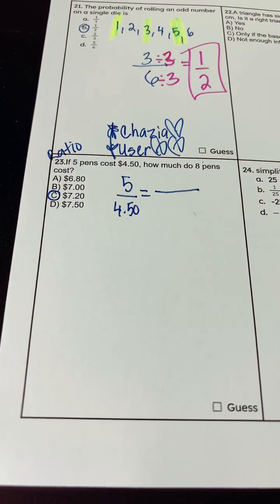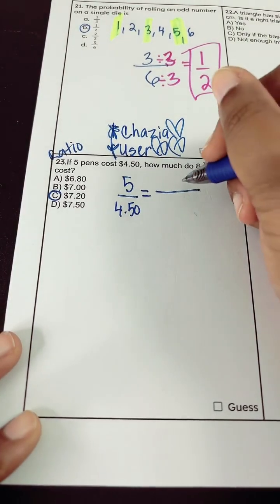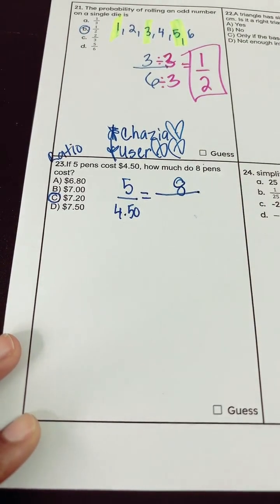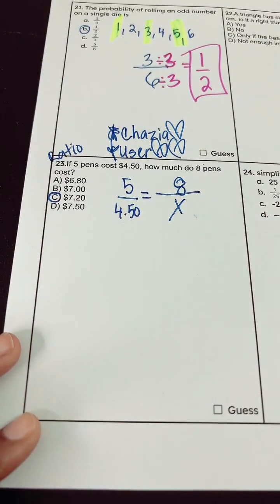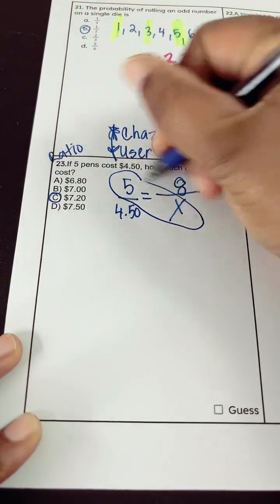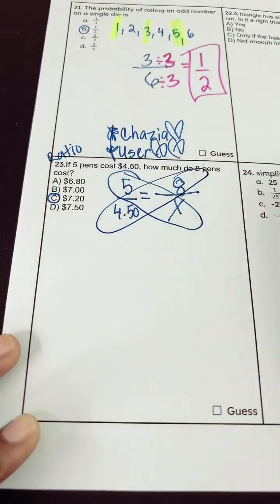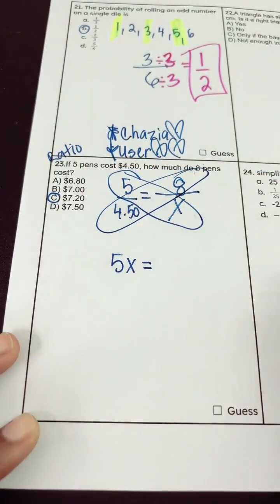On top. Beautiful. Good. I didn't see one bottom. Excellent. Yes, it's going to be on top. Perfect. X on the bottom. Good. And now we got to cross multiply, right? So if we cross multiply, we're going to get 5x equals.